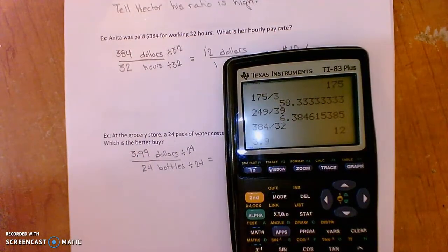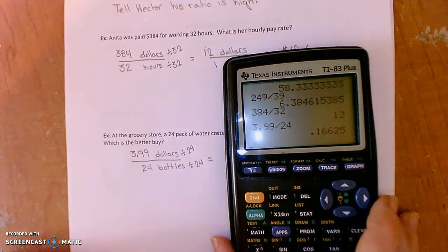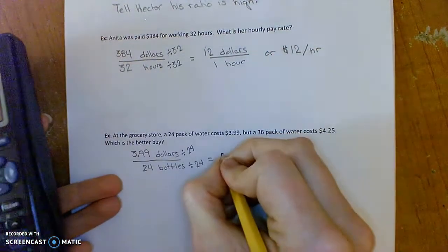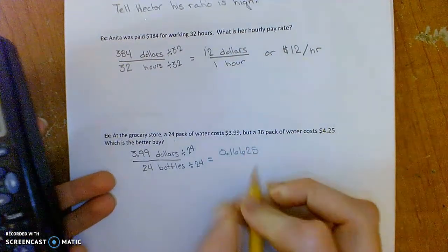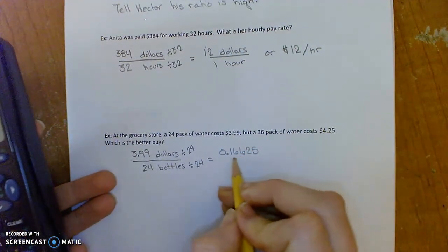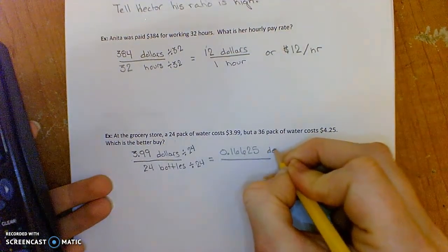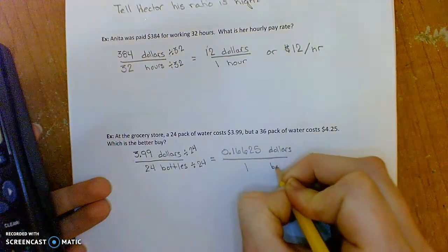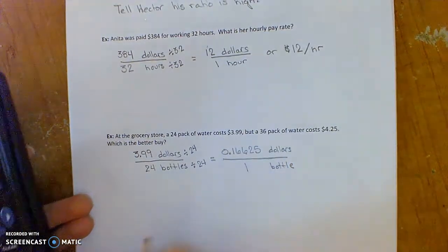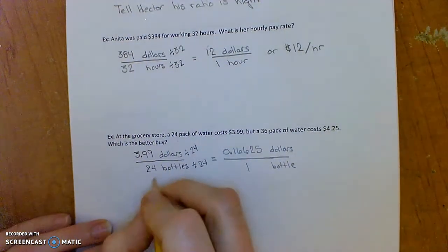So we do $3.99 divided by 24. That'll give us 0.16625, or a little bit more than 16 cents, almost 17 cents, I'll say dollars, per every one bottle.